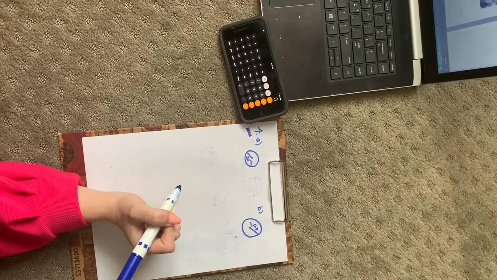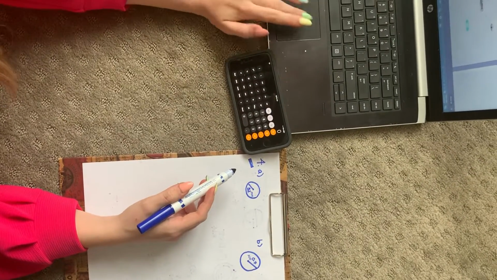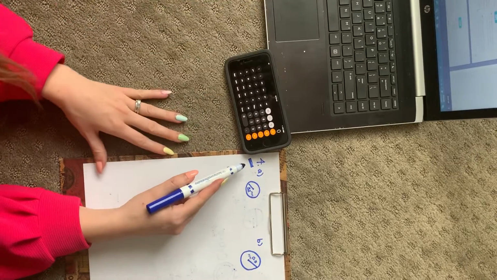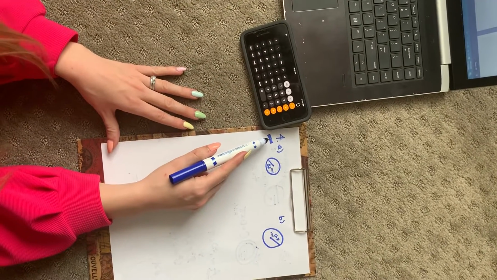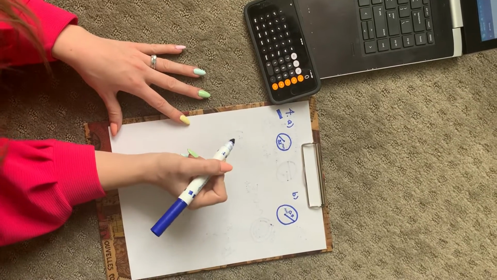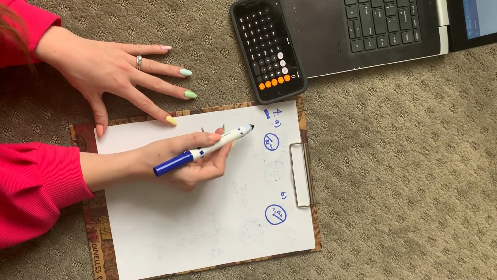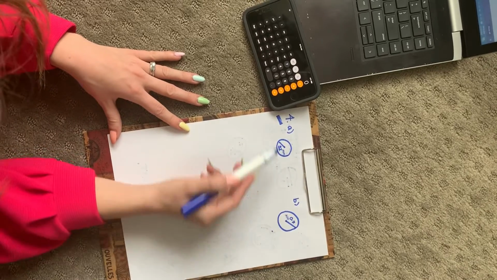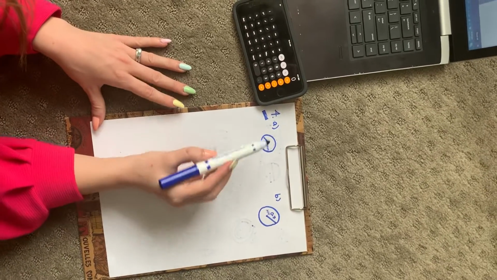Okay, hi guys. I'm going to be answering question 4 from page 285 of your textbook. This is for 8.3. Okay, so for question 4, it tells us to estimate and calculate the area of each of the circles. So we have A and B, so I'm going to start with A.